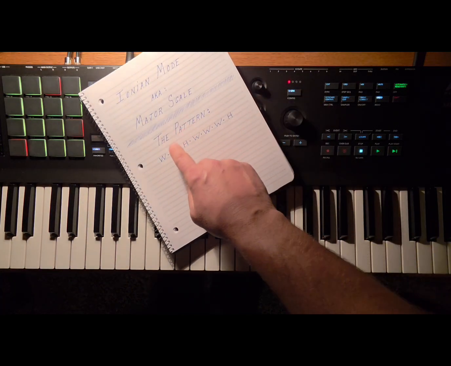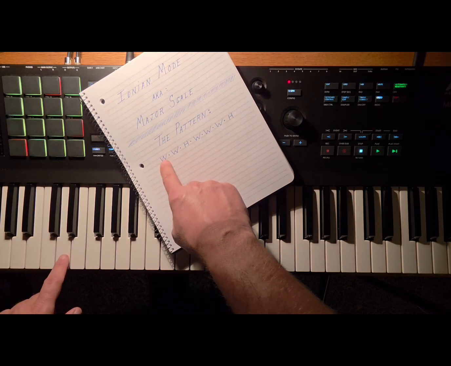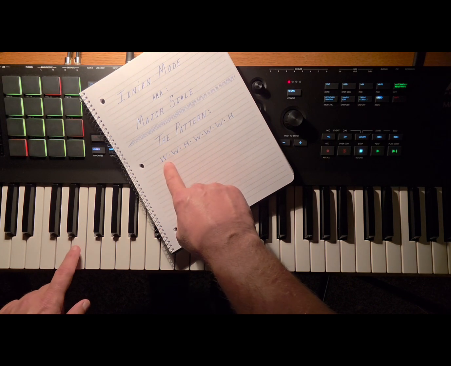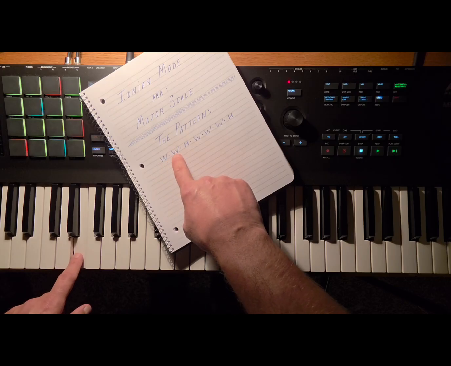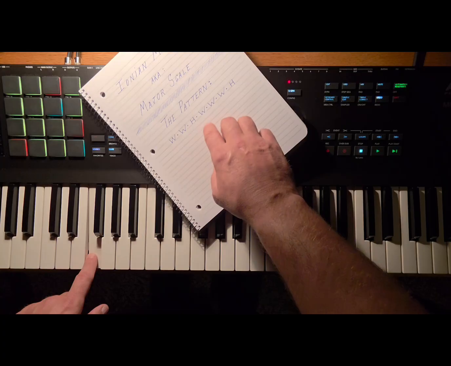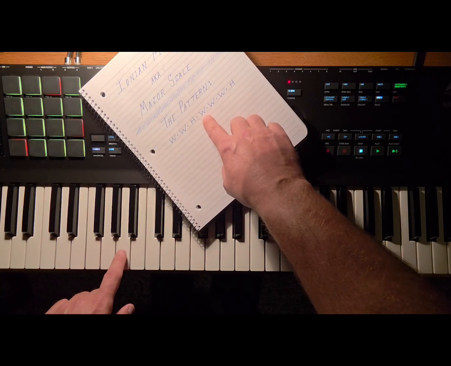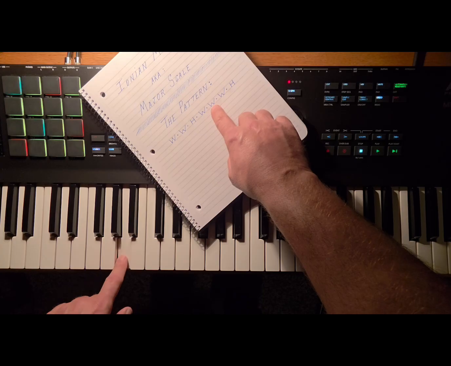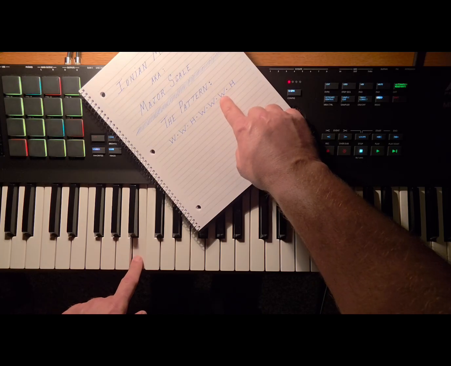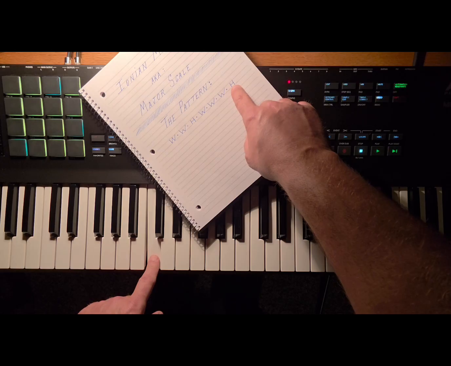And let's look at that here. C to D, whole step. D to E, whole step. E to F, half step. F to G, whole step. G to A, whole step. A to B, whole step. And B to C is a half step.